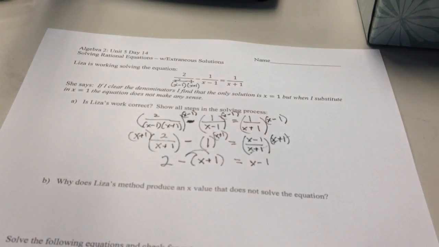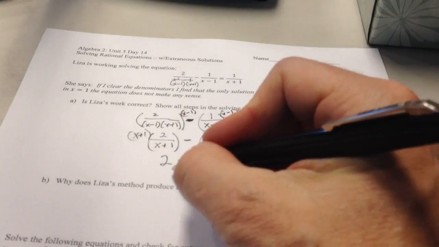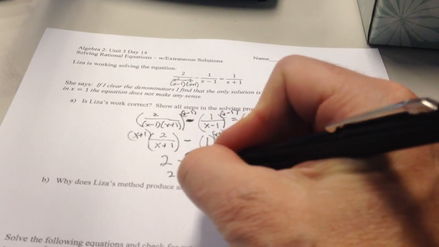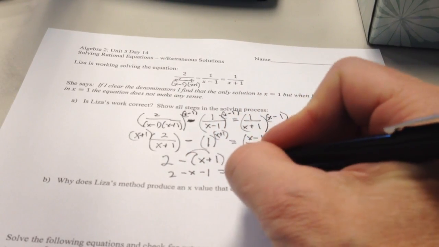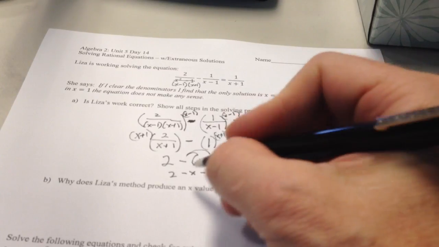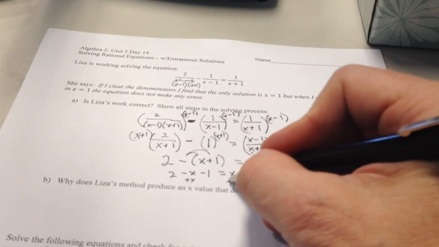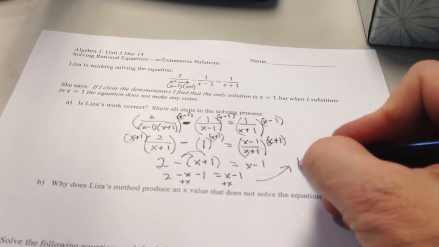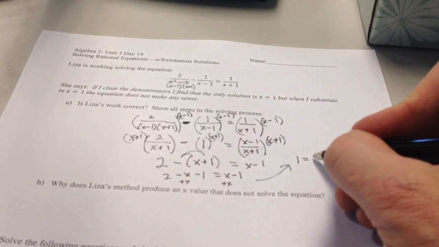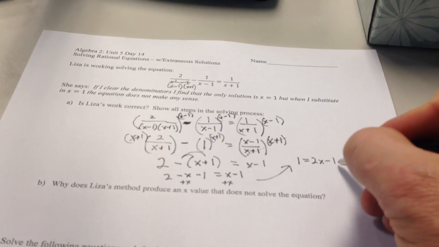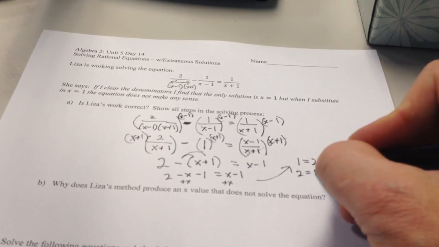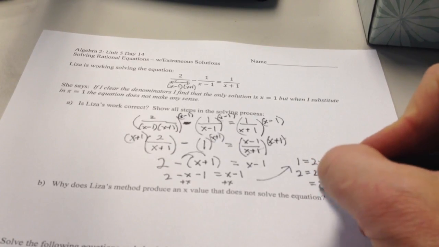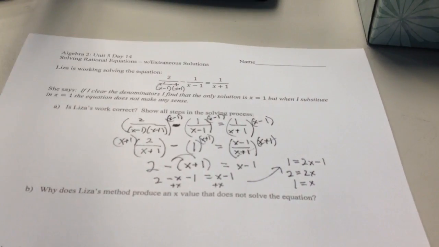Now we just have to do a little bit of algebra to get to the end. If I remember to distribute that negative, I've got negative x minus 1 equals x minus 1. I can add x to both sides. So I've got a 1 on one side, the 2 minus 1. I've got 2x minus 1. Add 1 to both sides, I get 2 equals 2x. Divide by 2, I get 1. So we got exactly the same thing that she got.